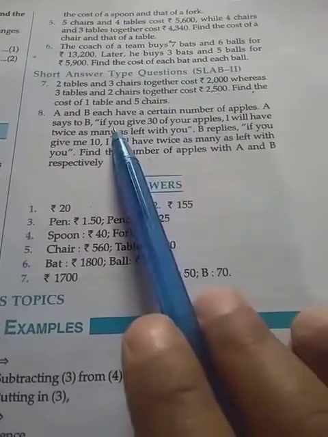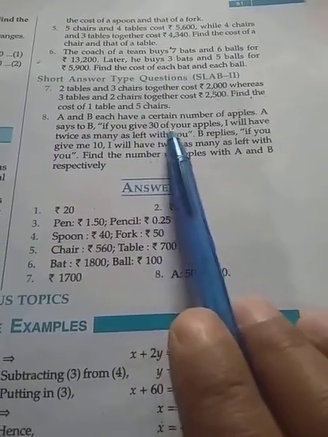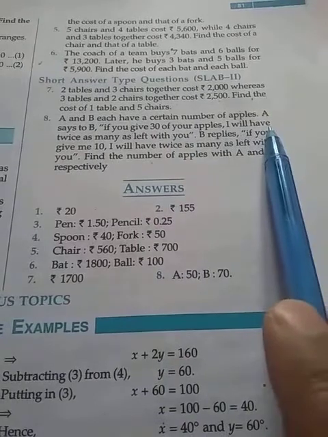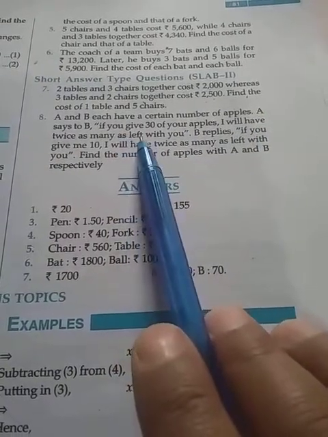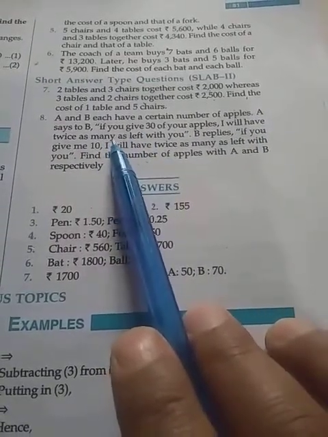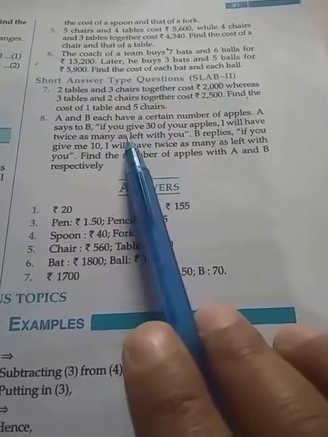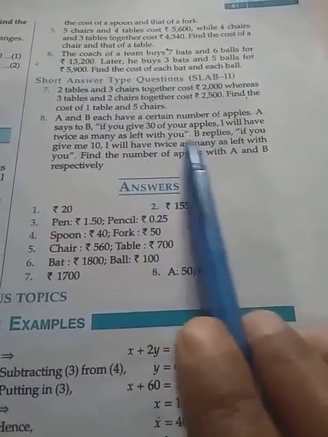you. That means A is asking B, you give me 30 of your apples, and then I will have twice as many as left with you. So two times whatever is left with you, I will have two times that one. Okay, then what did B say?